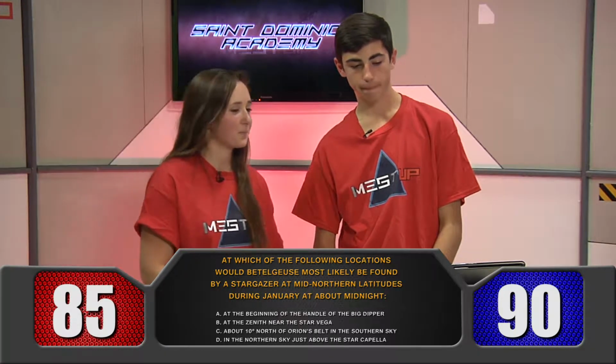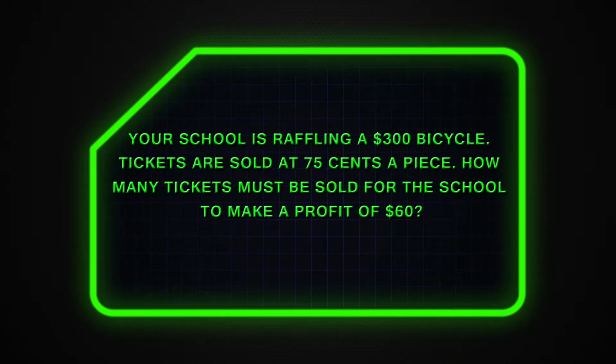Math 20. Your school is raffling a $300 bicycle. Tickets are sold at 75 cents a piece. How many tickets must be sold for the school to make a profit of $60?